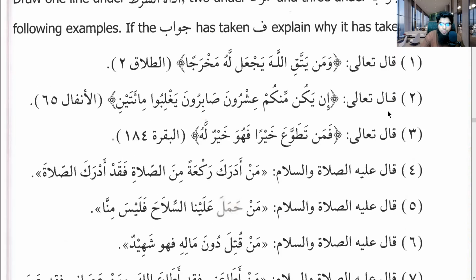Yaj'al is direct mudari. قال تعالى إن يكن منكم عشرون صابرون يغلبوا مئتين. If there are from you 20 patient ones, they will overcome 200. يغلبوا, غلبة يغلبوا, to overcome 200. So 20 can fight against 200.